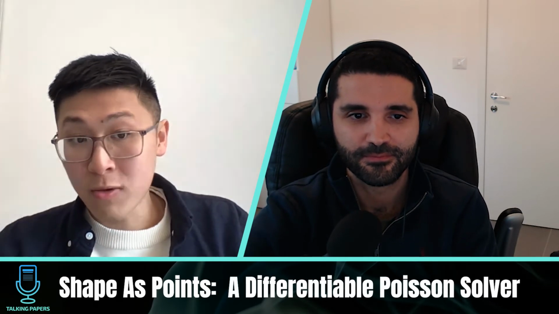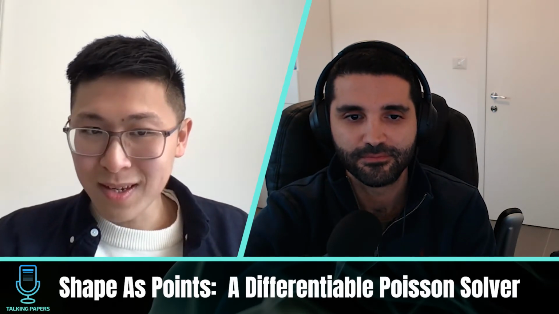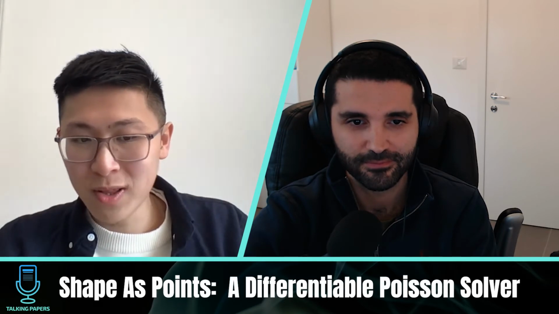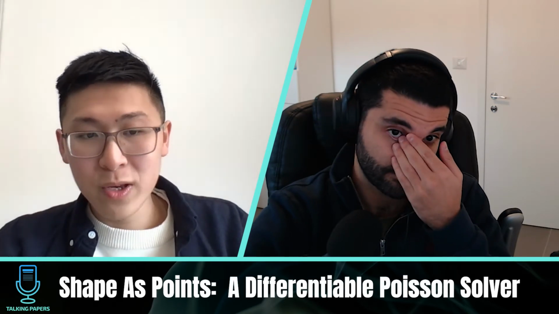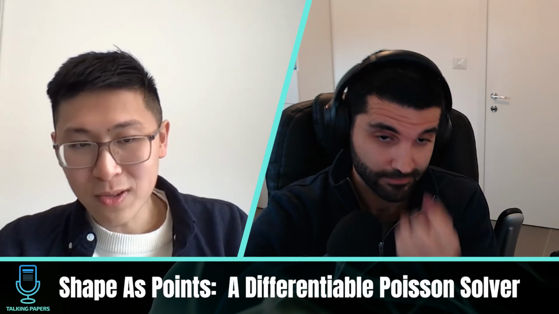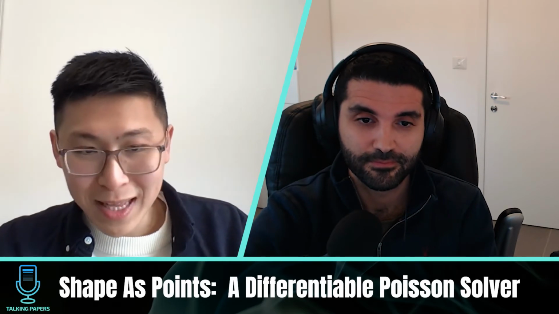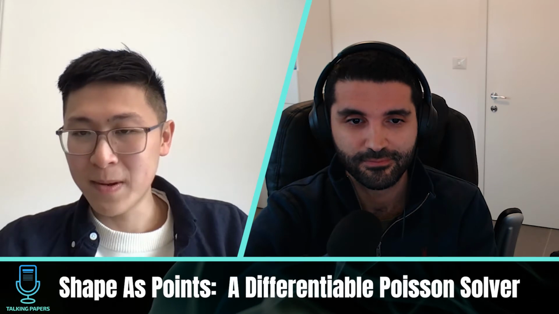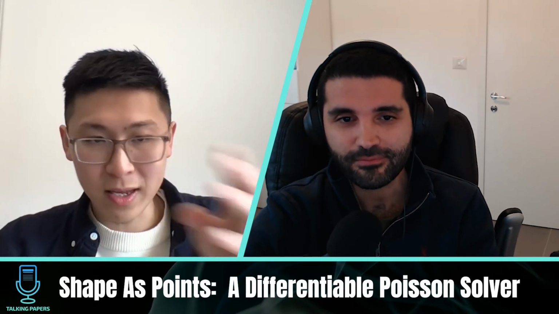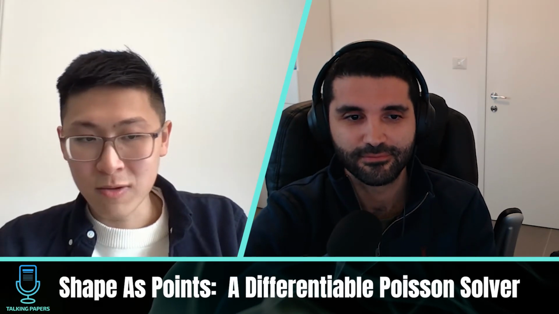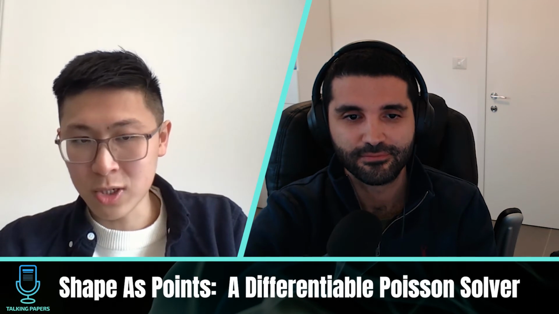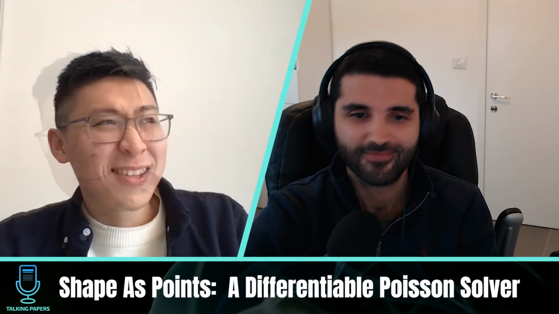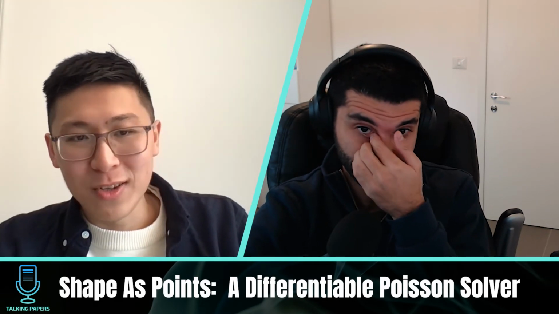Assume we have the ground truth oriented point clouds from this ground truth mesh. And then we run our Poisson solver to create the ground truth indicator field. And then we have the loss on this indicator field. So we just train everything end to end with this ground truth indicator field as the supervision, and then we learn this network to predict the offset and the normals.